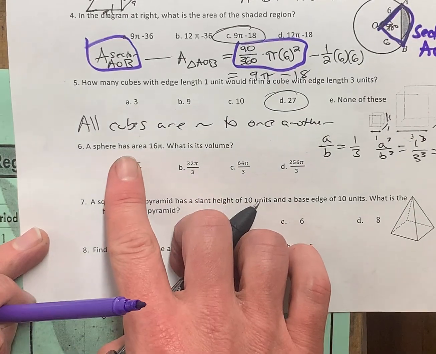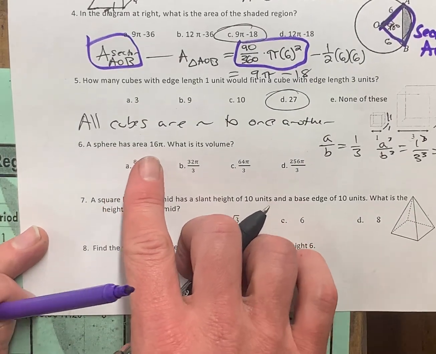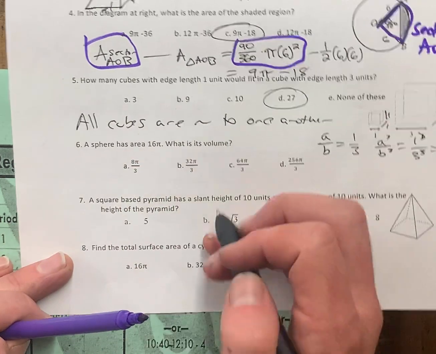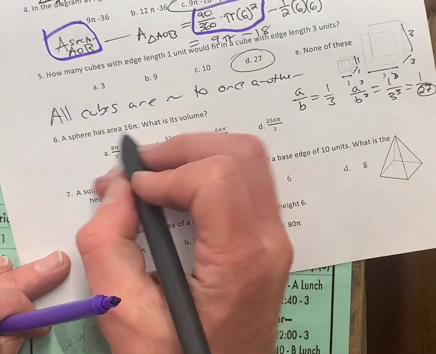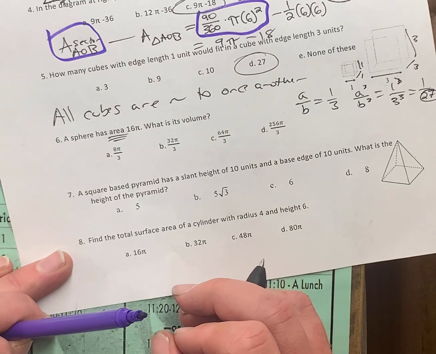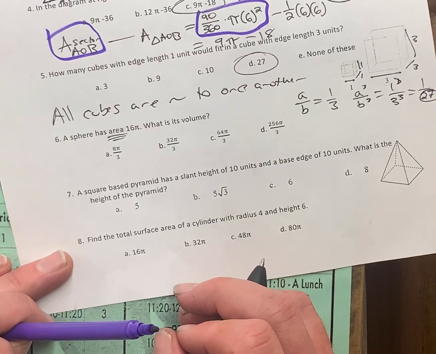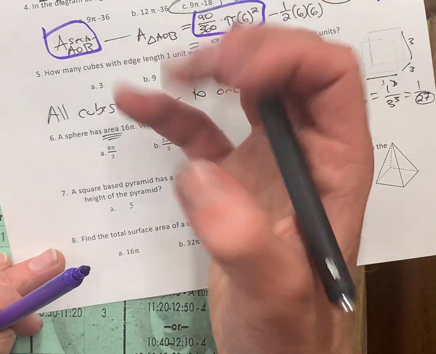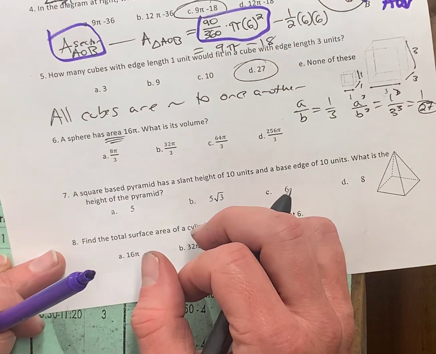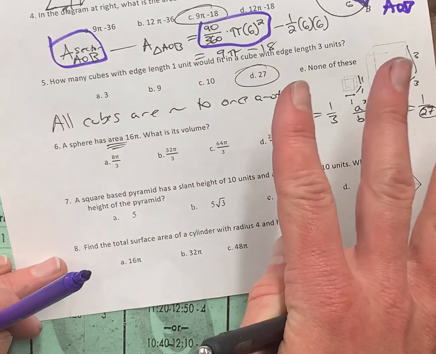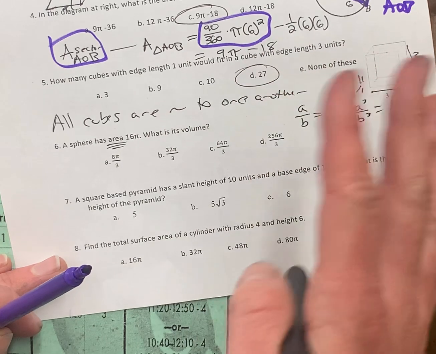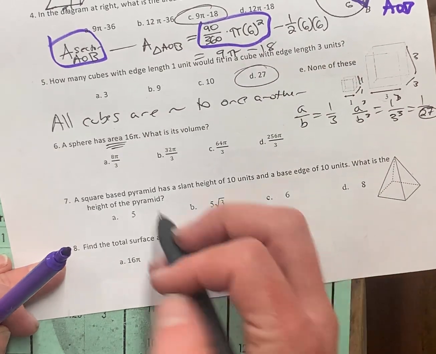All right, a sphere has an area of 16 pi. Almost done with this video, almost done going through all these problems. 16 pi, what's the volume? So here, area just means the surface area. We're talking about a solid. When we say area, we mean just the area of the surface, the outside, the crust. With a sphere, we don't have any bases, so we don't have any lateral area or base area. We just have the total surface area. So that's what we need to find.